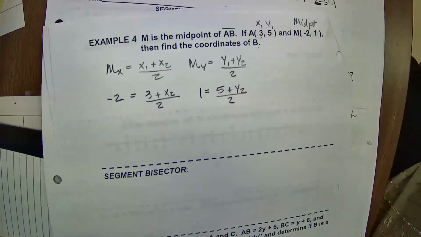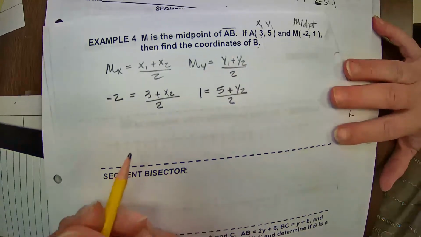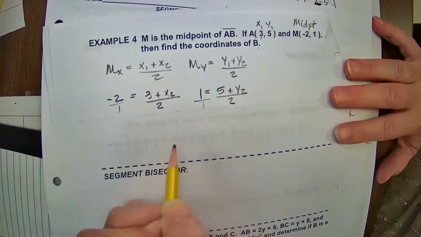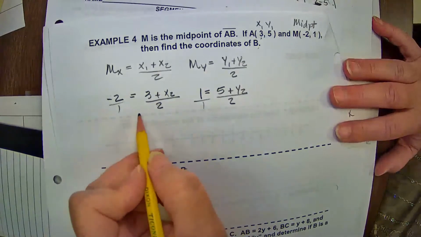Okay, so finish getting the coordinates for B. Throw those over 1, cross multiply.